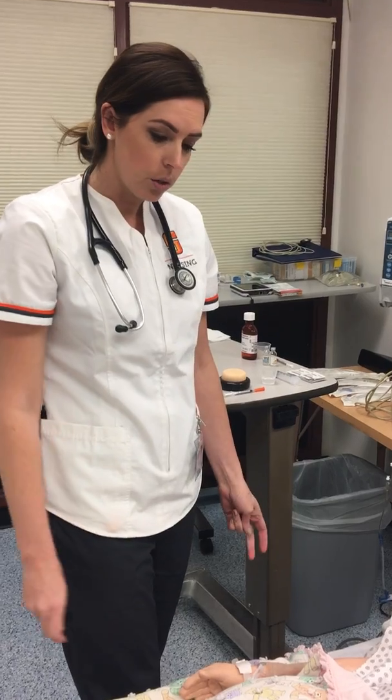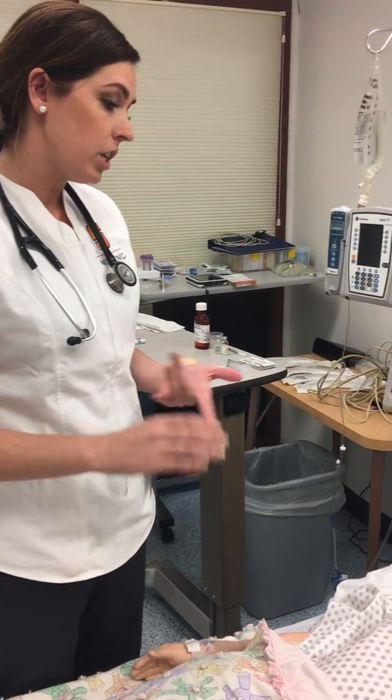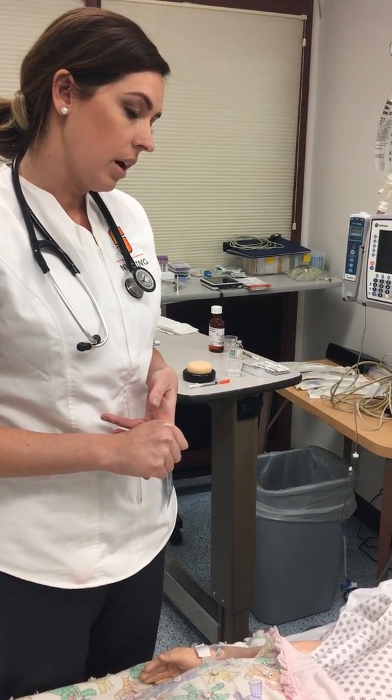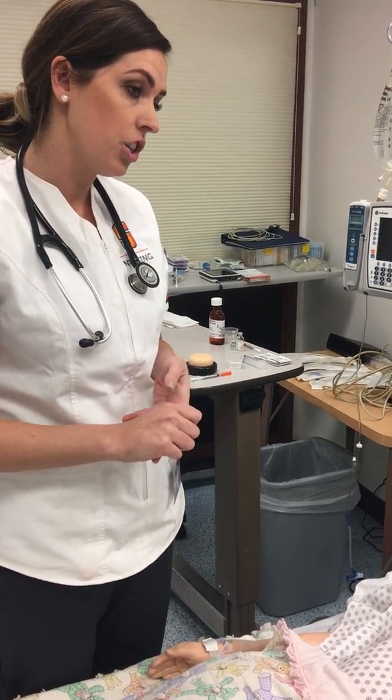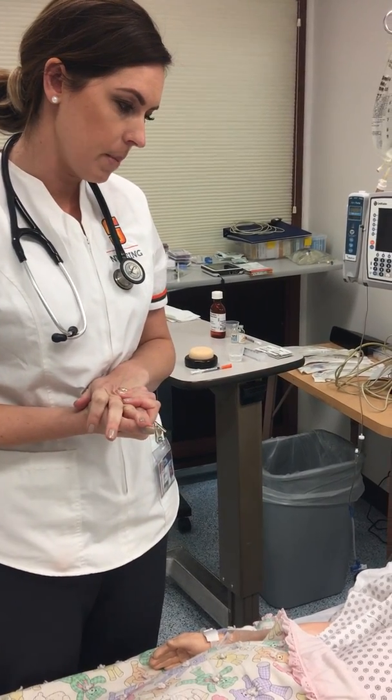Next, we're going to do psychosocial. So I just want to make note that she is cooperative, she is calm, and not irritated, and she is talkative. So she's communicating with me as well as the family.